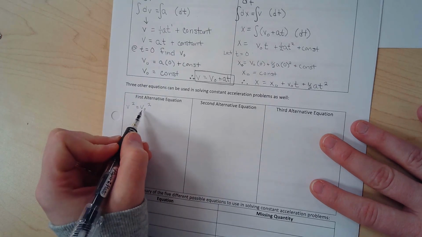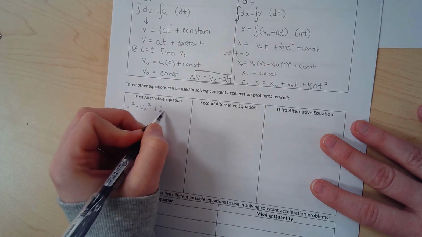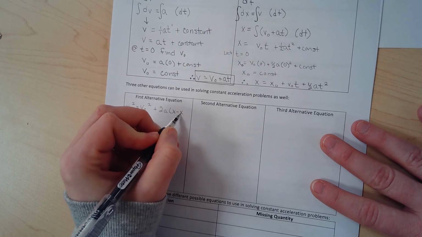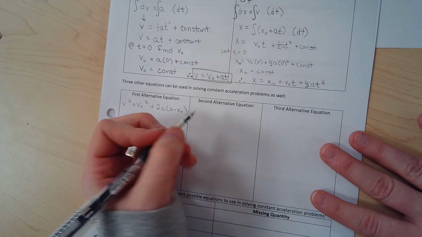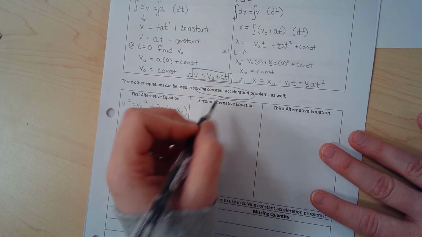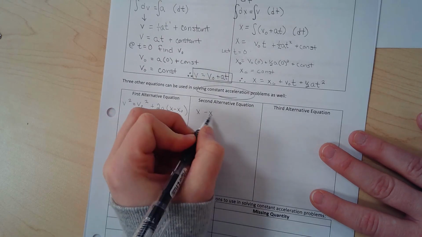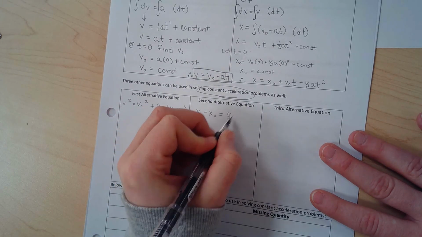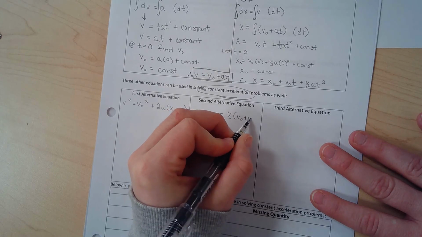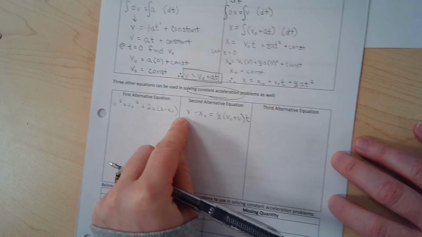v squared equals v0 squared plus 2a times x minus x0. That's one really big equation. Remember, this is only for constant acceleration, guys. And then x minus x0 equals 1/2 v0 plus v times t. That's another super important equation.